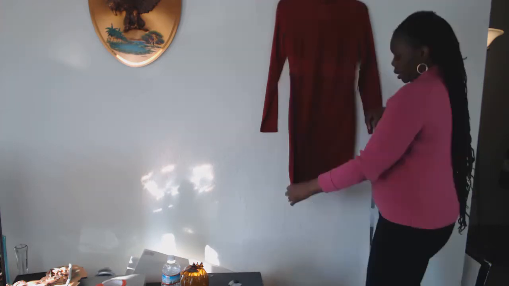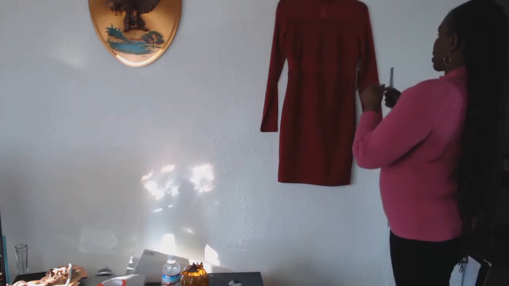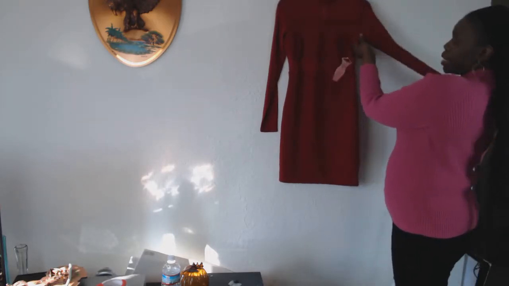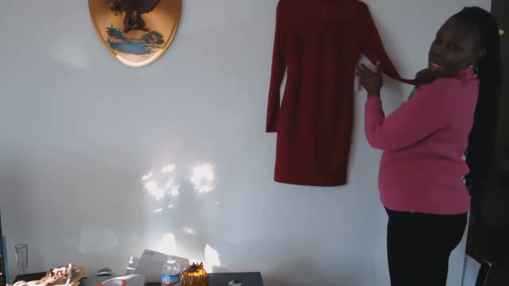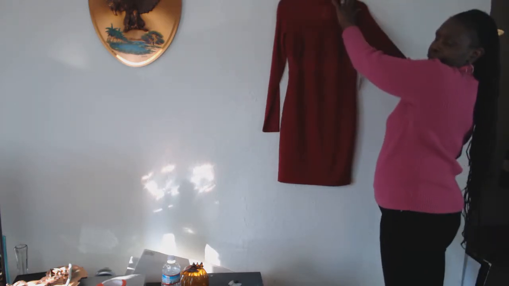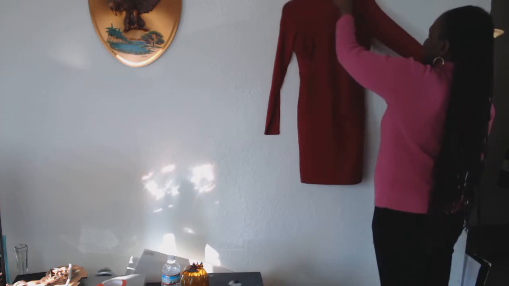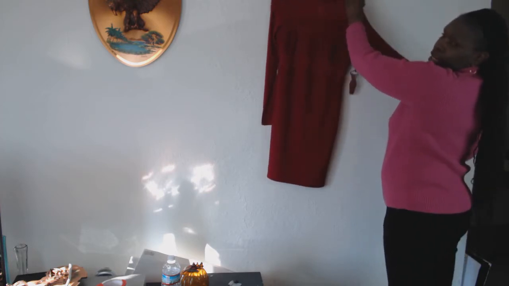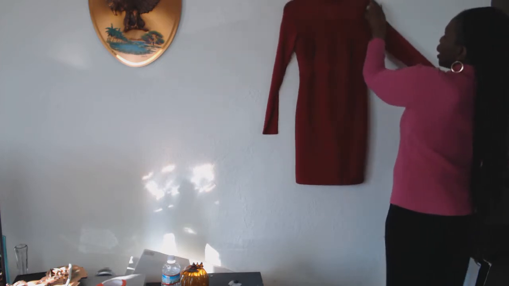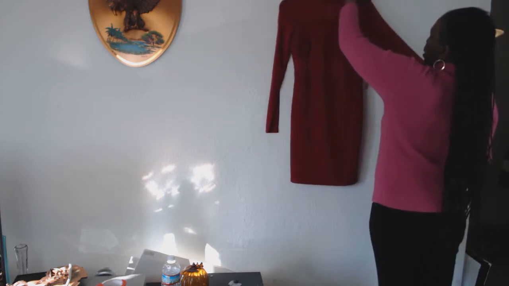So this is 30. And then you want to measure the sleeves. Some people measure the sleeve inseam, but I only measure the inseam if it's a raglan sleeve. That's a different video altogether. But for now, I'll measure the sleeve from here, from the seam here.